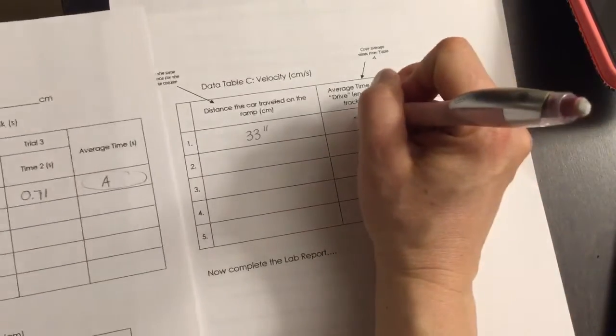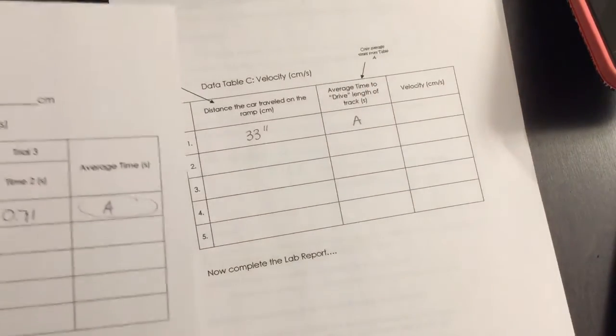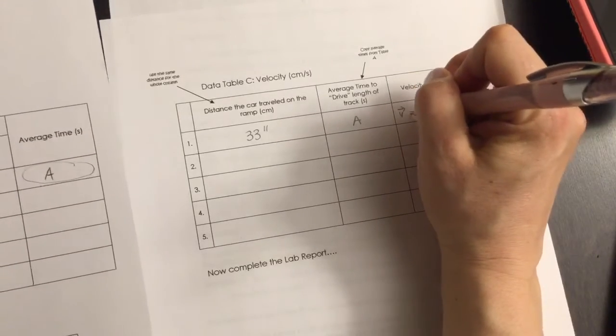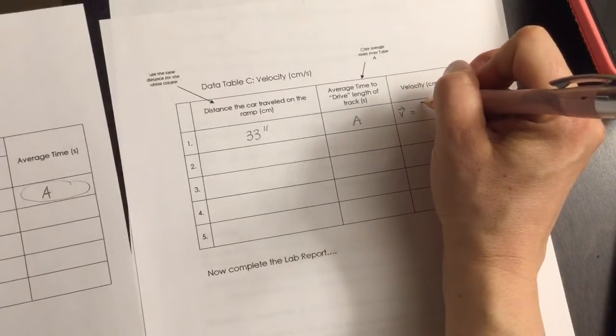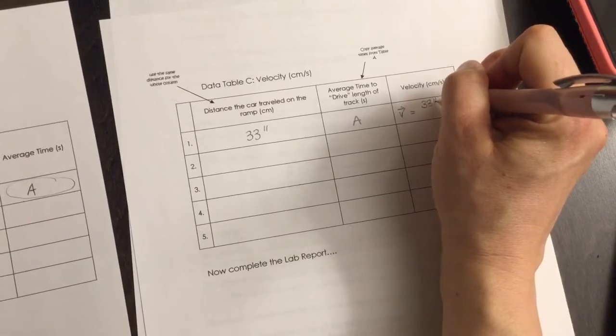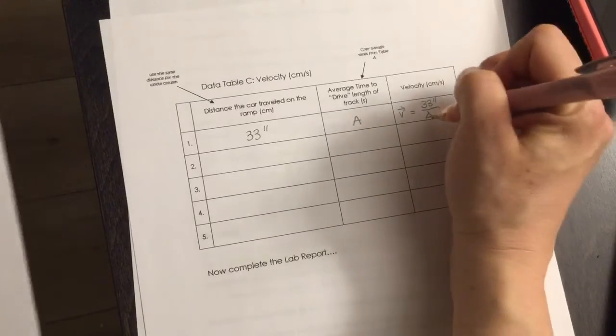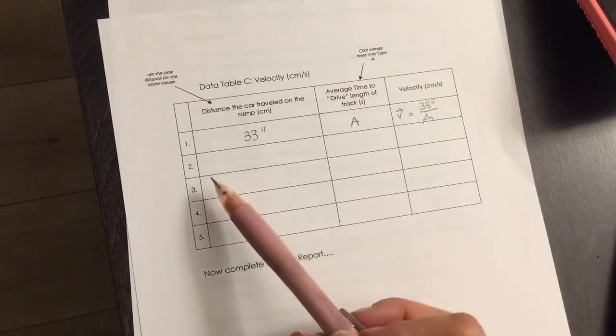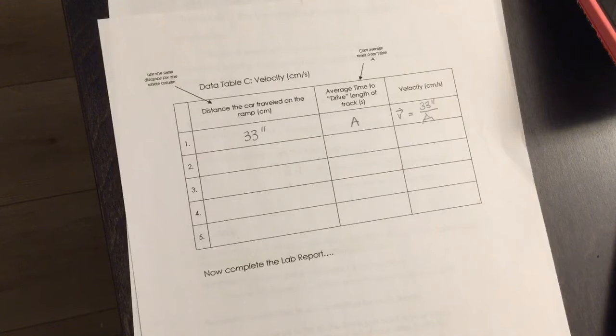Okay, so I'm going to have my value for A here, and then I'm going to calculate velocity, right? So velocity is going to equal my change in distance over my time, which is A. Okay, so I'm just showing you this so you know where the values go, and then you'll do that for the rest of them as well. And then you'll complete your lab report.